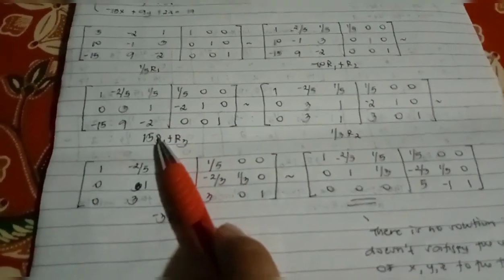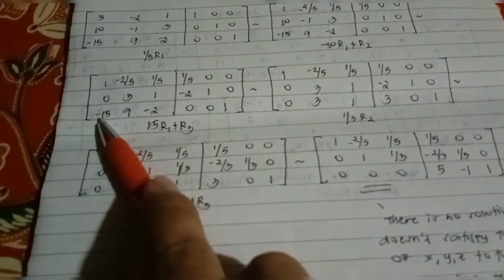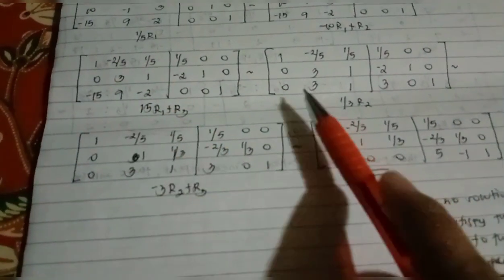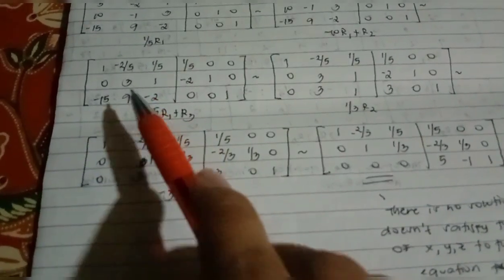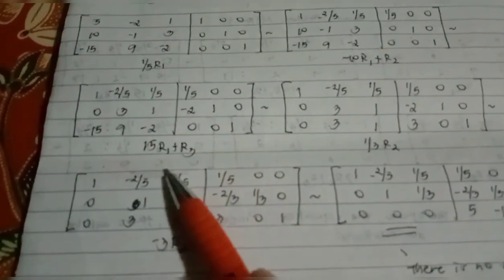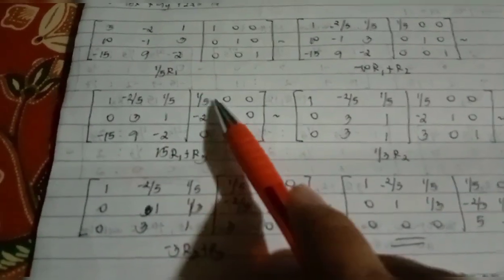The next goal is row 3. It is negative 15, so we need to make it 0. 15 times 1 plus negative 15 is equal to 0. 15 times negative 2 over 5 plus 9 is equal to 3. 15 times 1/5 plus negative 2 is equal to 1. 15 times 1/5 plus 0 is equal to 3.